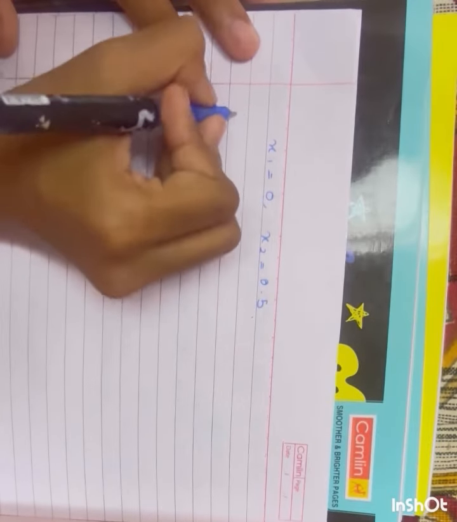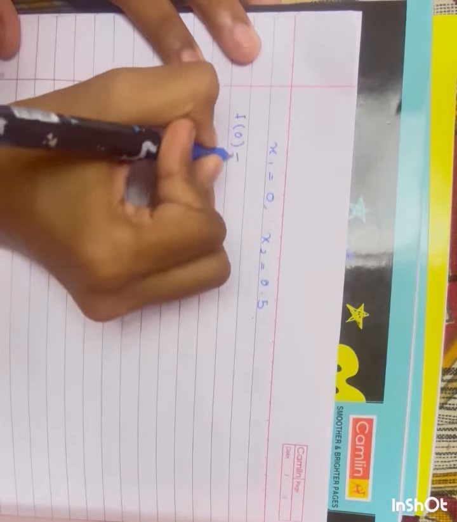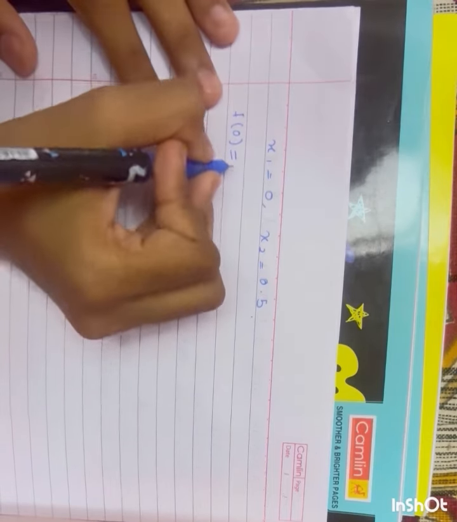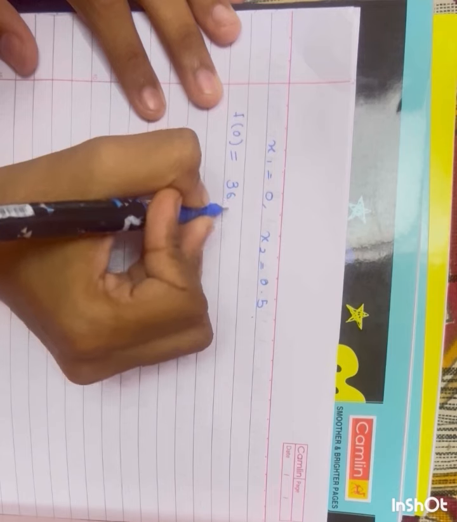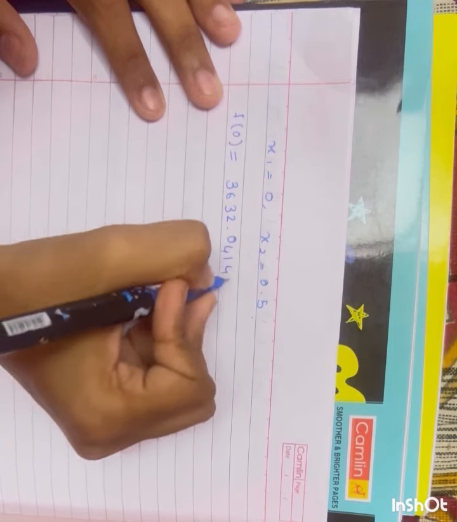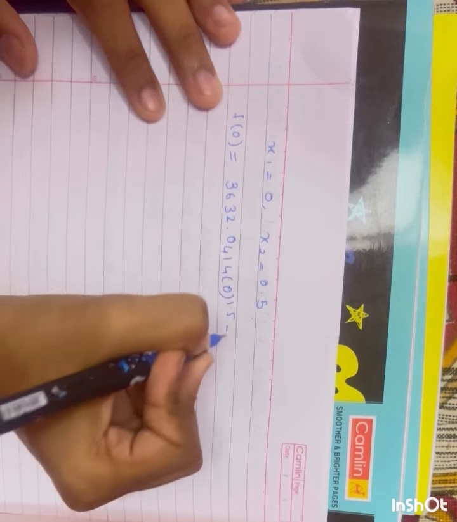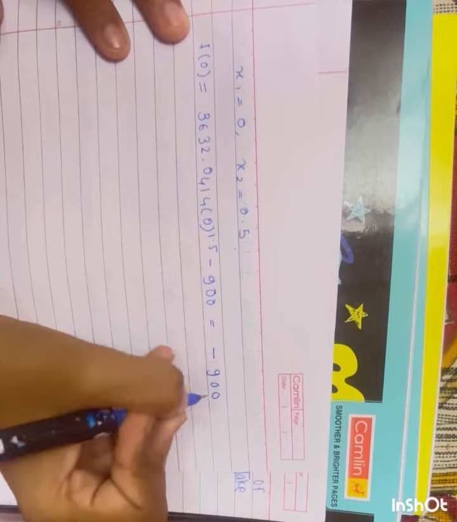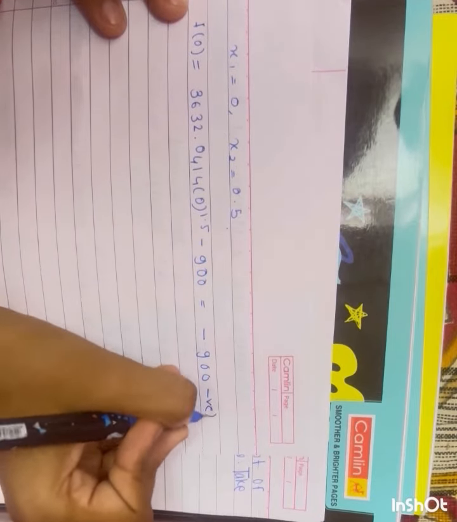So now we will calculate f of 0. So we will put x equals to 0, and that turns out to be 0.0414 into 0 raised to 1.5 minus 900. That is minus 900, and it is negative in sign.